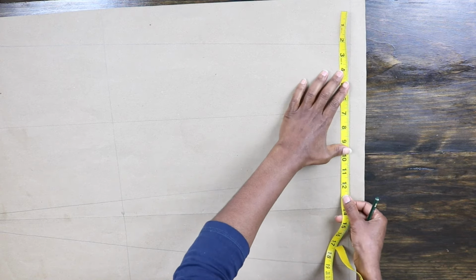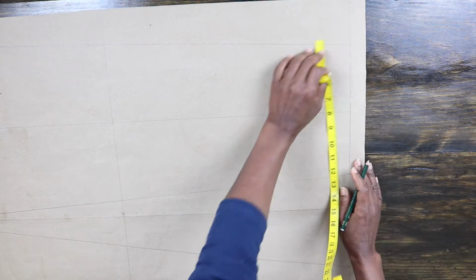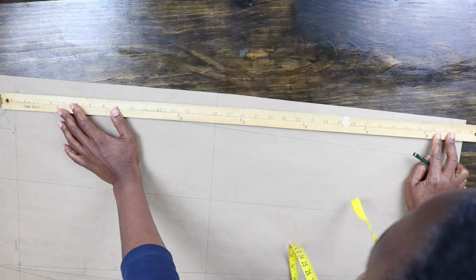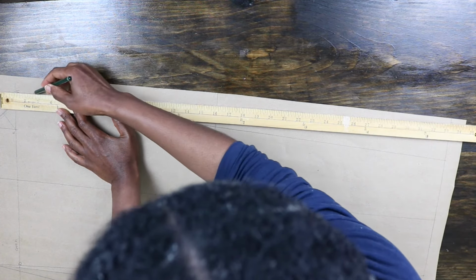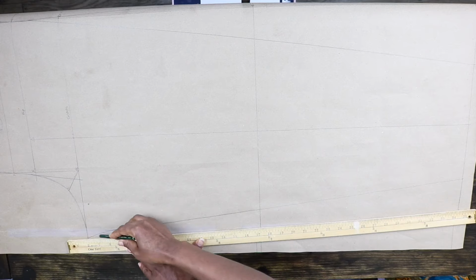So with this being a basic block, I wanted to make a pair of palazzo pants. So I further widened the ankle and made it 7 inches on each side of the leg, and I went ahead to connect to the crotch with straight lines using broken lines for now.